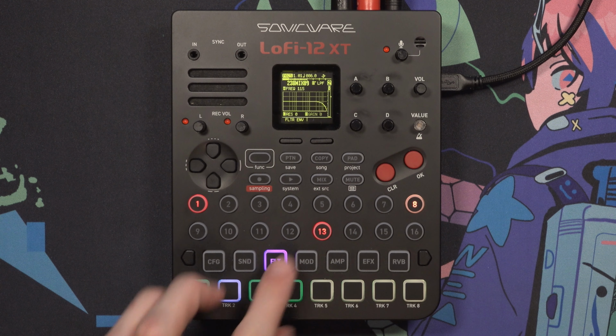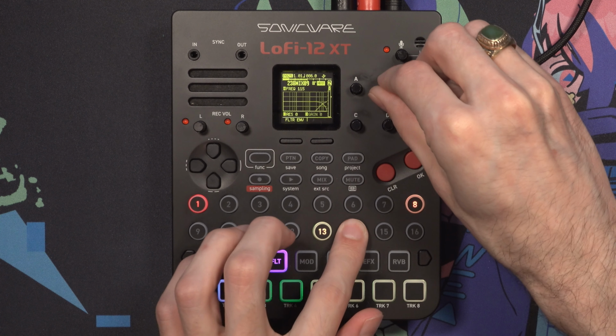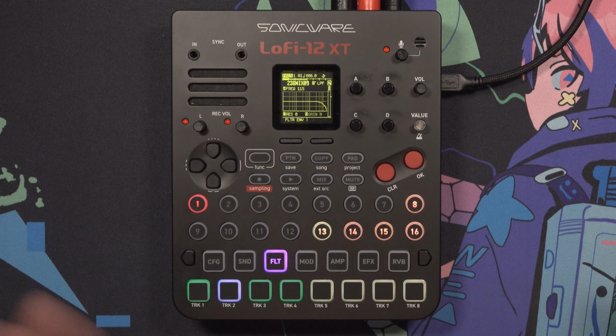But again, just hold the step down, turn the knob once if you've got it on low pass filter, and that's a good way to do mute outs.